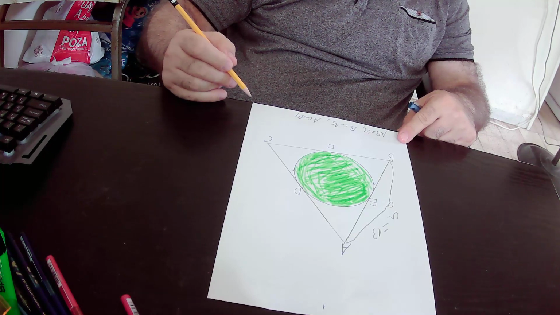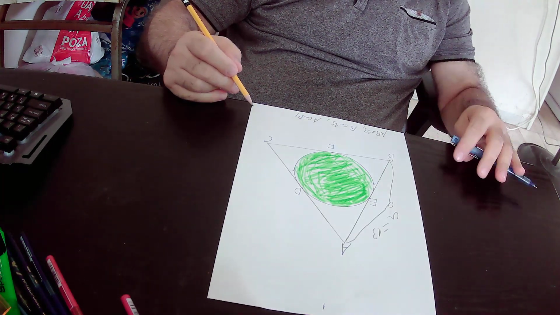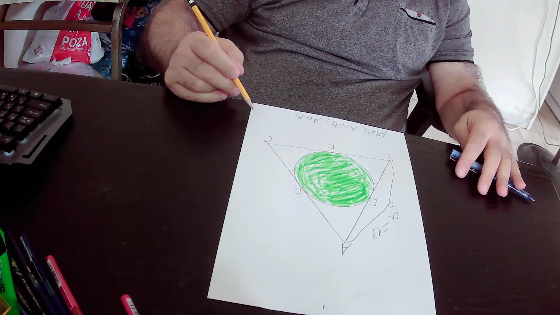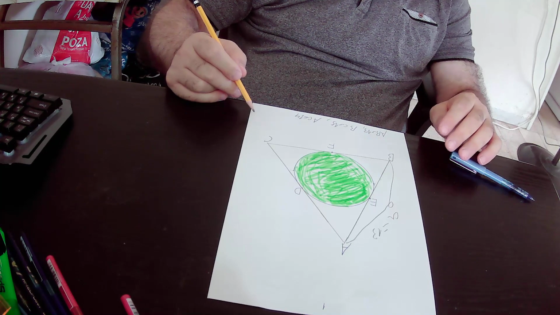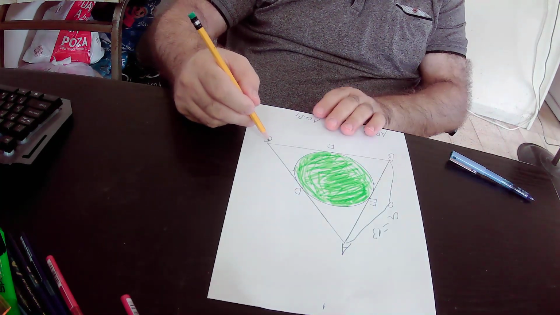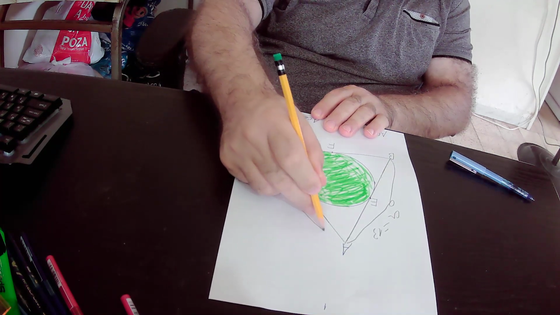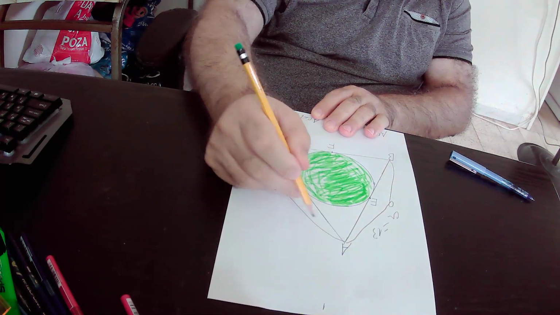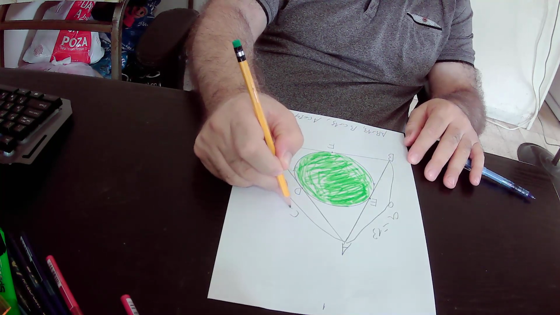Side AC of triangle ABC will be defined as C, that is to say AC equals C, and C equals 14 units.